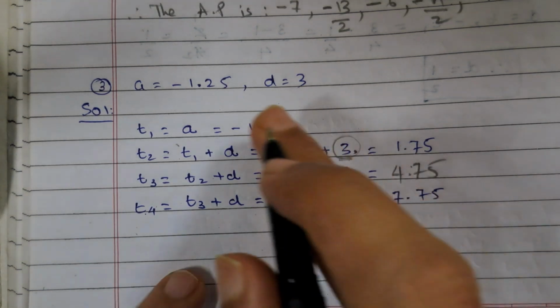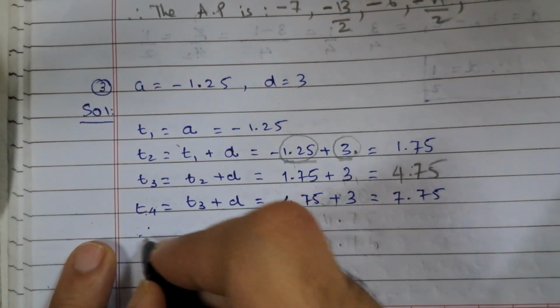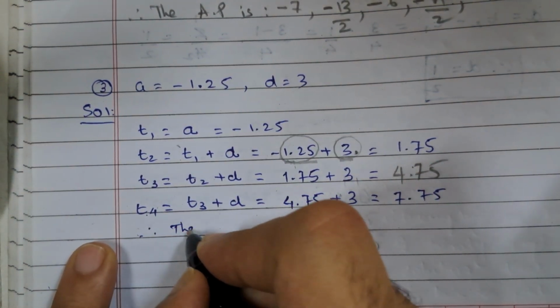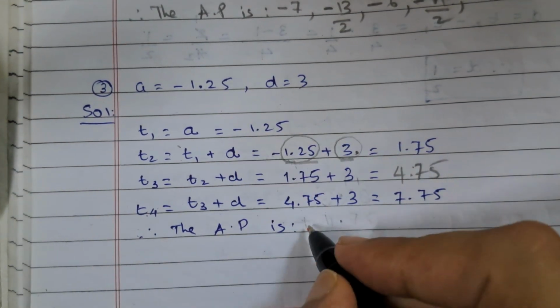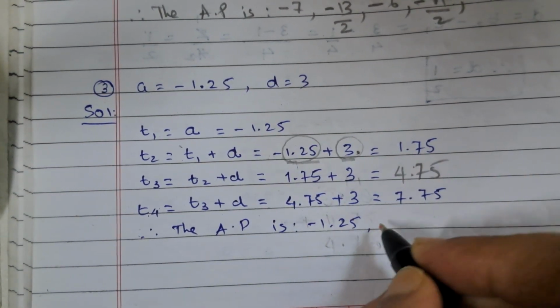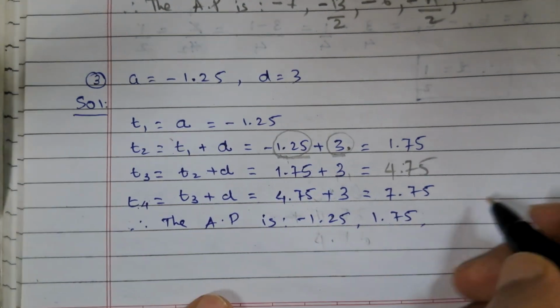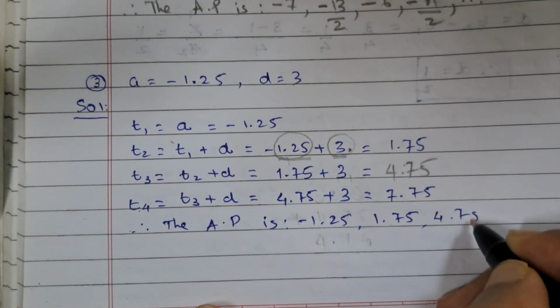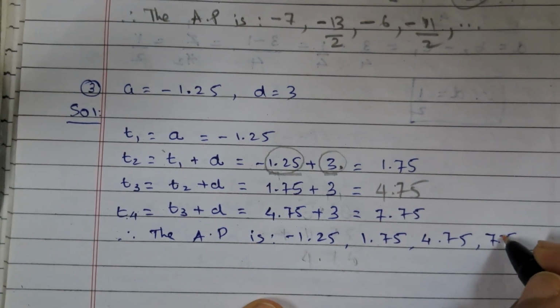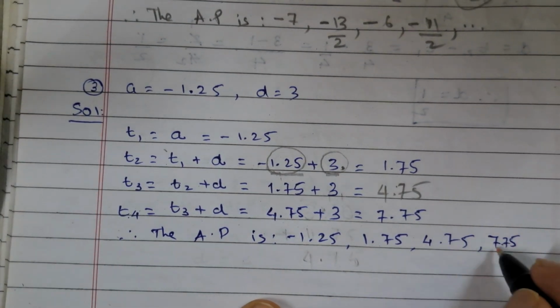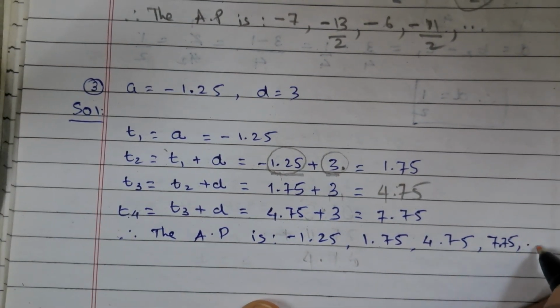And there we go. We have 4 numbers with us. So I will say, therefore, the AP is starting with minus 1.25, then 1.75, then 4.75, and finally 7.75. And don't forget to put a comma, dot, dot, dot.